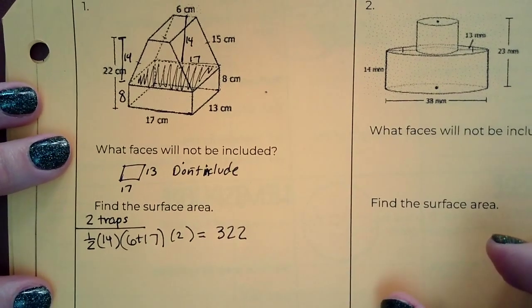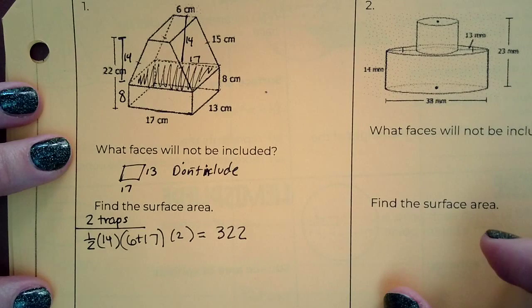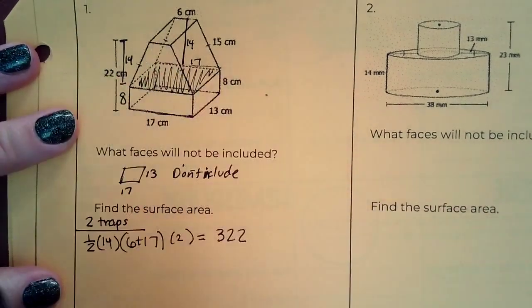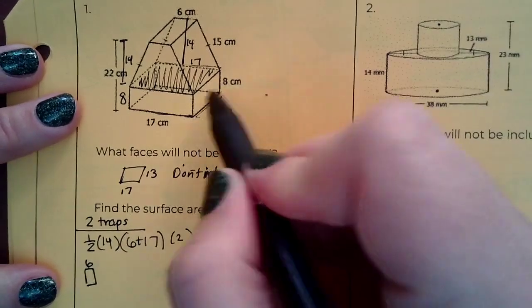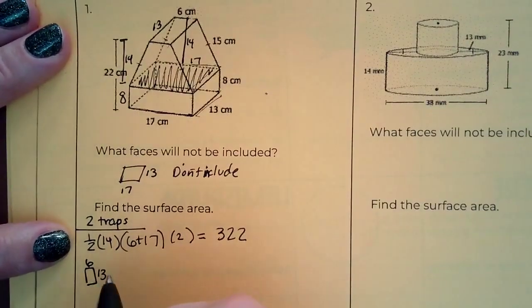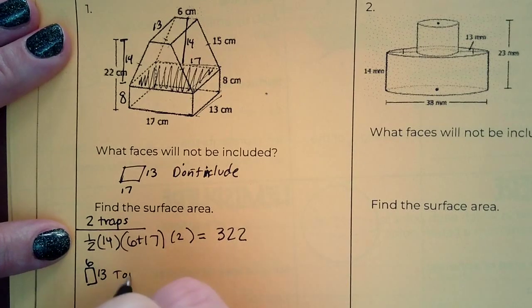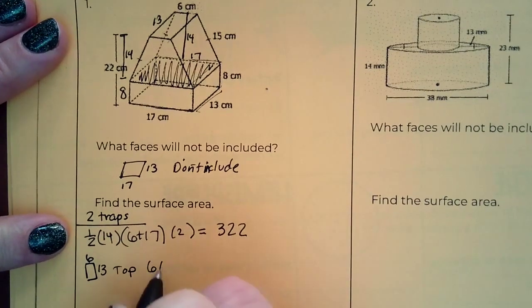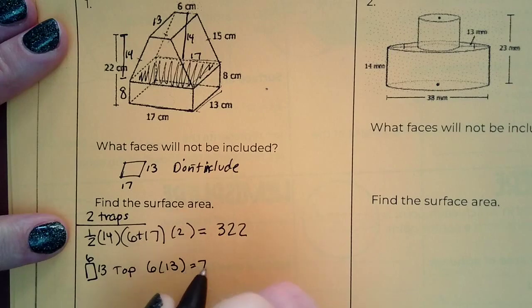Now for the sides of my trapezoidal prism. I've got the top there. The top is 6 by 13, so this is going to be 13. So 6 times 13, 78.